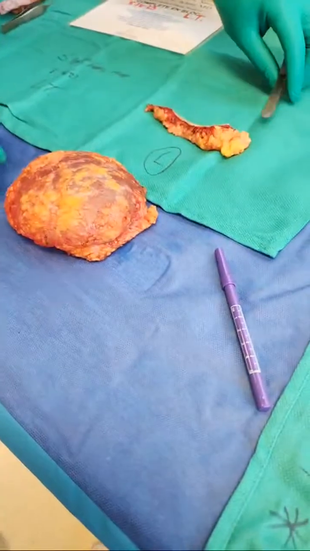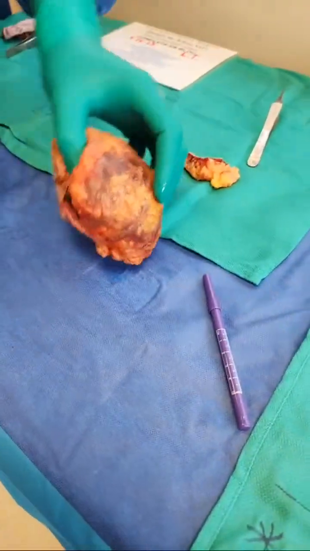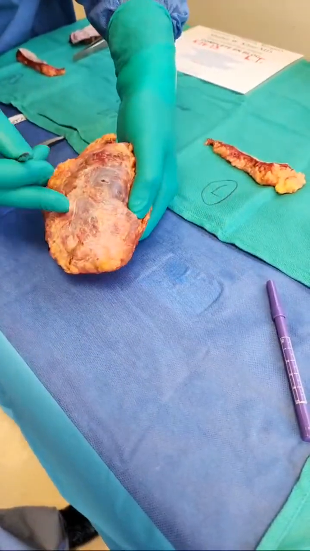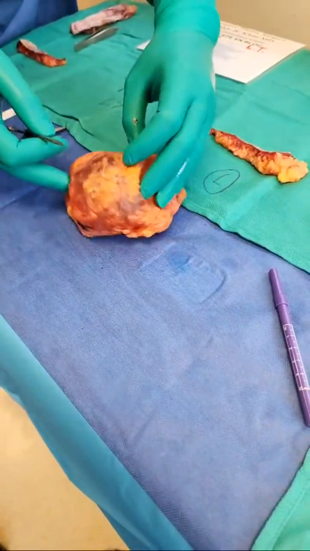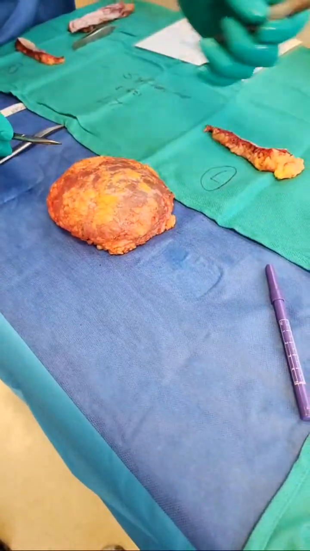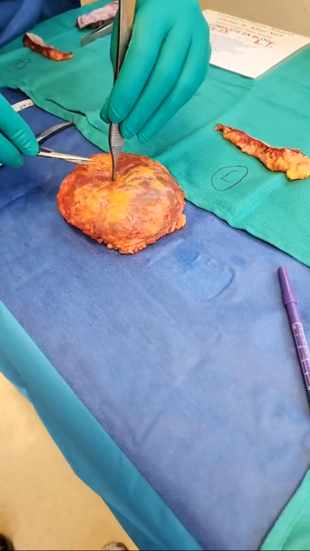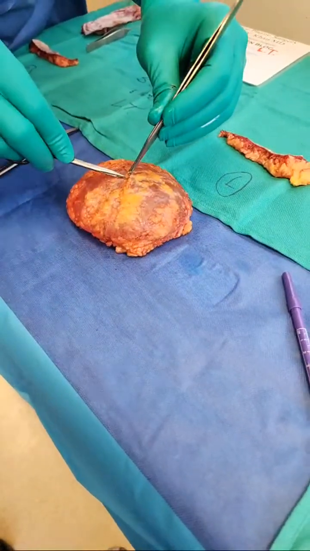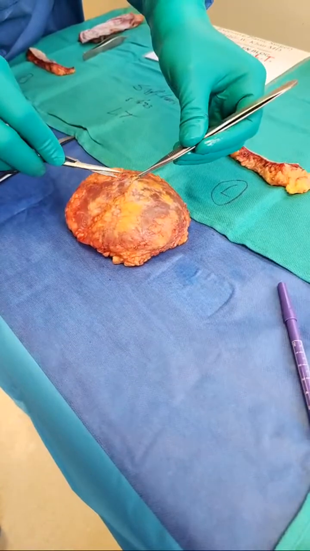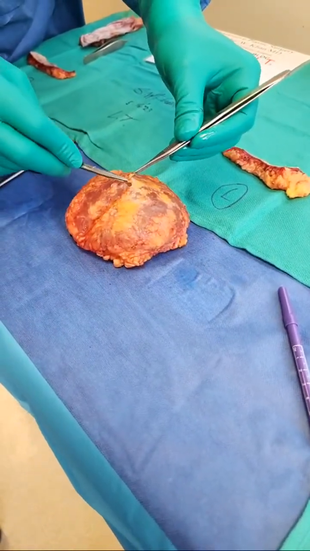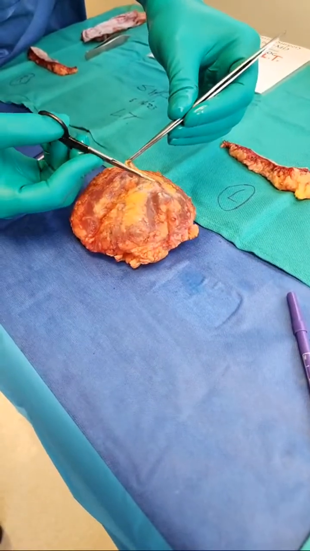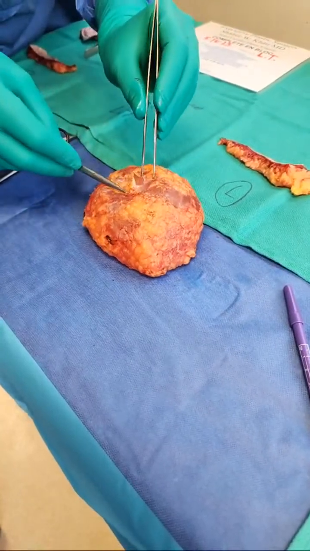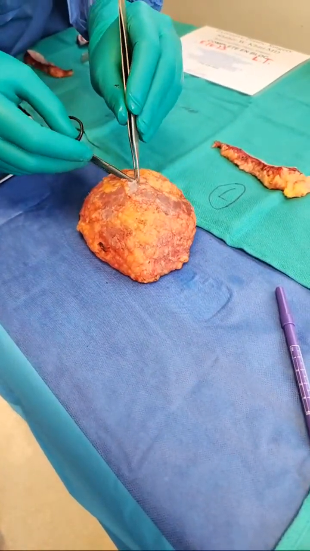So what I'm going to do here is, again, cut out the excess skin. That really helps with the aesthetic contour. You can see the pointed nature, and how it has folded up on itself. What I'm going to do next is go in from here. Again, this looks like an intact Allergan implant.